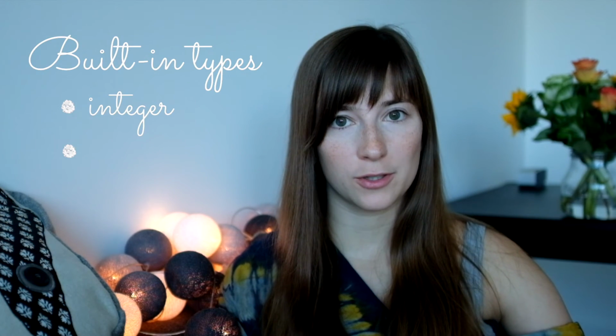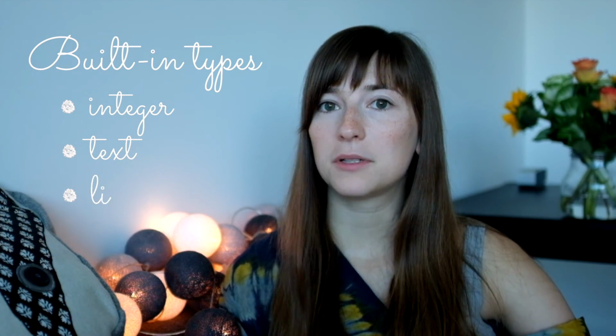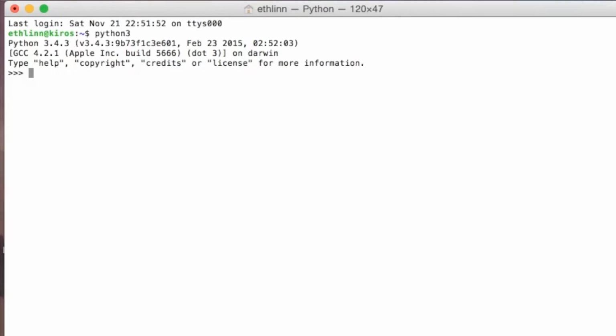Time to learn the next built-in type in Python. We already learned about integers and text. Now it's time for list. To create an empty list, we open and close square brackets. An empty list is not very interesting, so let's create a list of lottery numbers. We will put our list in a variable, so we don't need to write the lottery numbers every single time we want to use that.